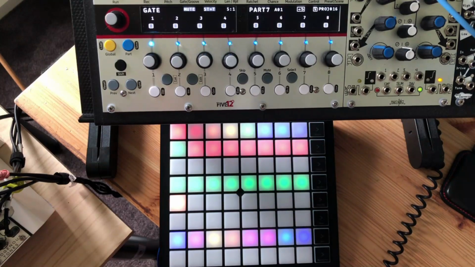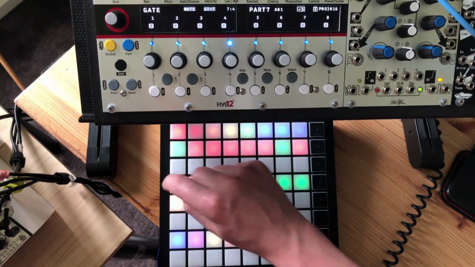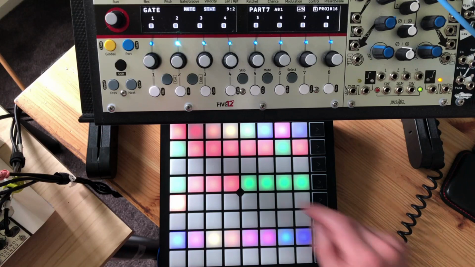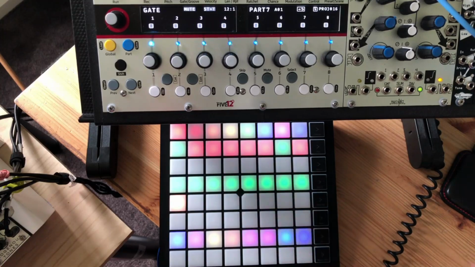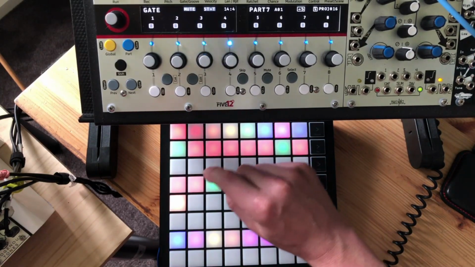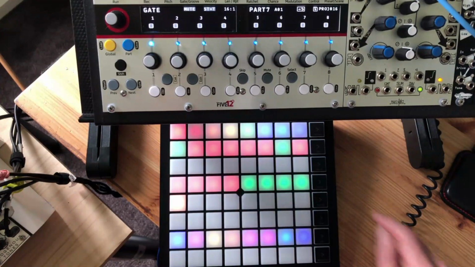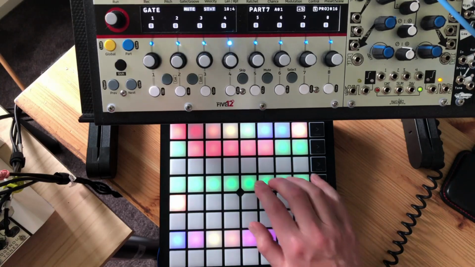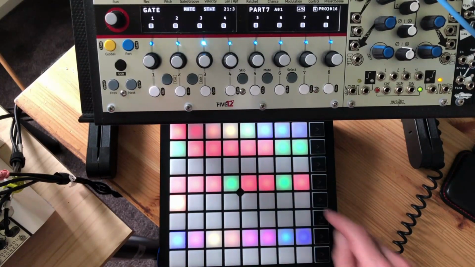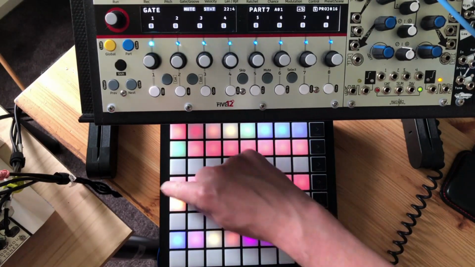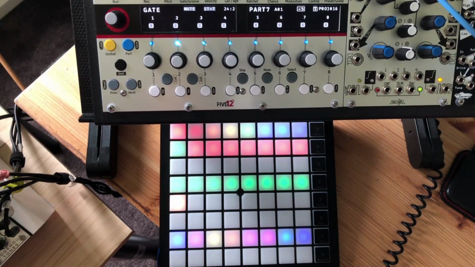So I can mute the whole chord part by doing that, or I can mute voices in the chord part. You get the picture. It's a really quick and easy way of actually creating some variation in a live performance or a recording.